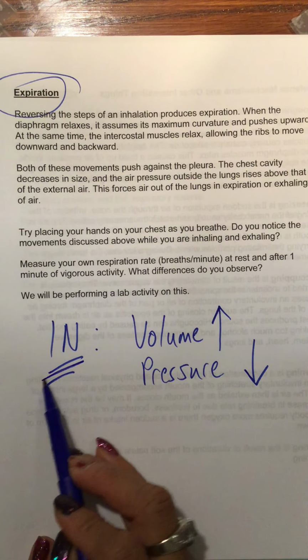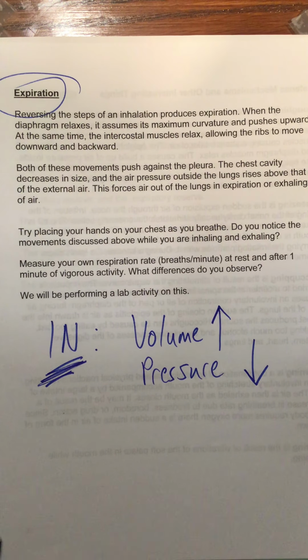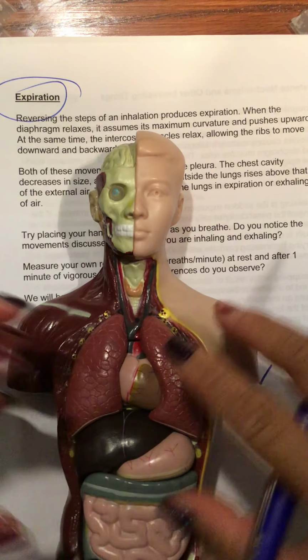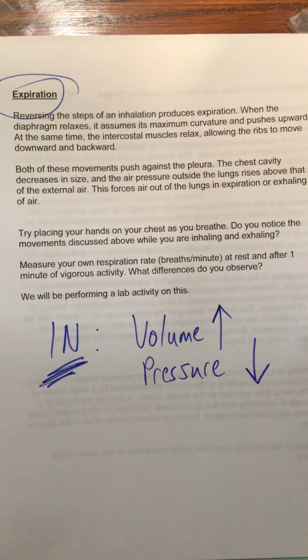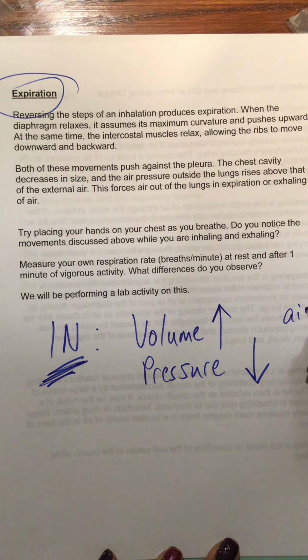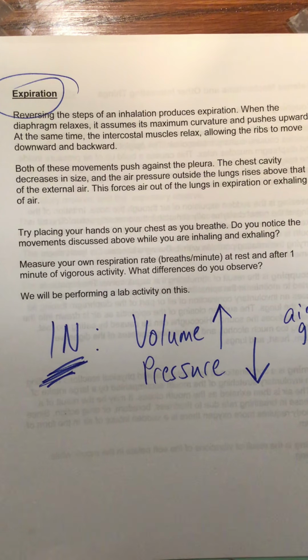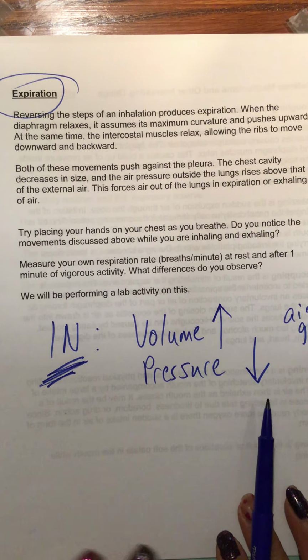So when you're breathing in, the volume of your lungs will increase, the pressure will decrease, and the air will go in, because the pressure is lower.